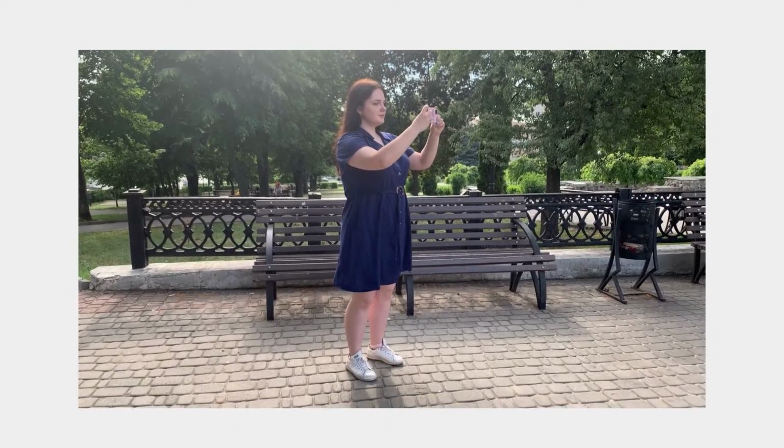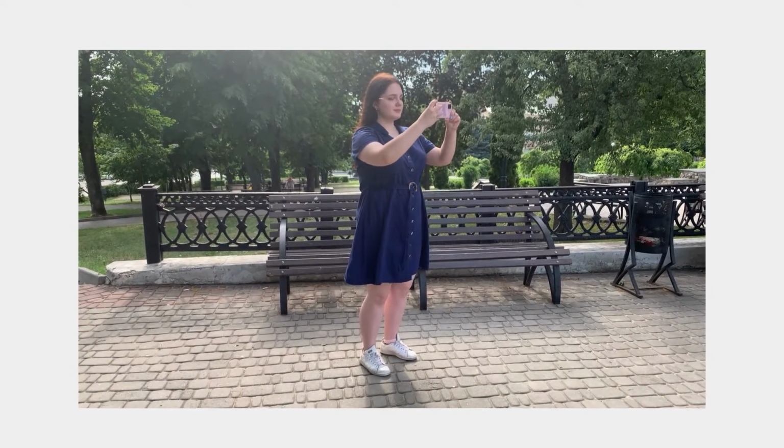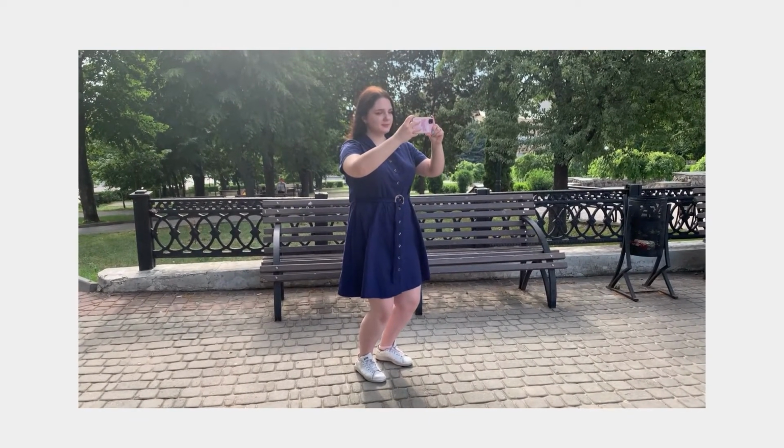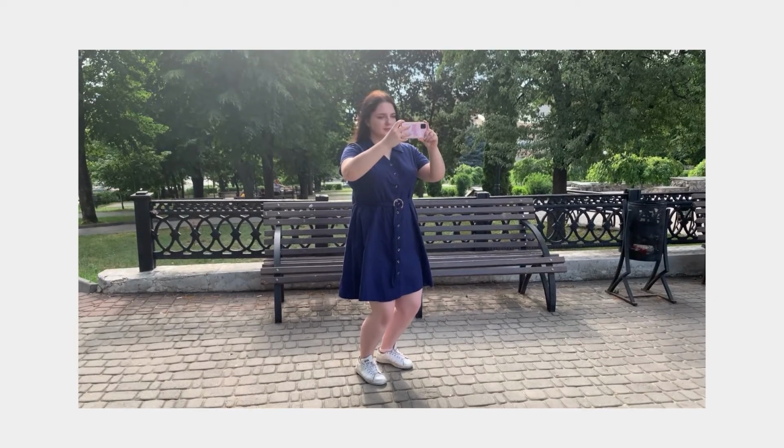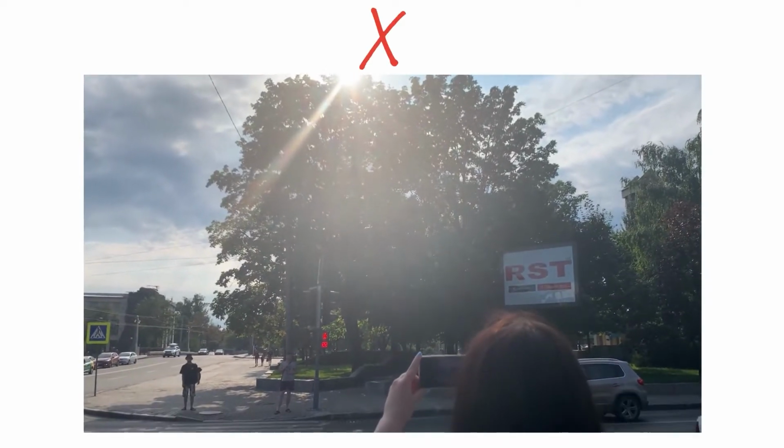Next, it's important to stand correctly. Bend your knees a little. That way, you will be more stable. Next, don't forget about the light.